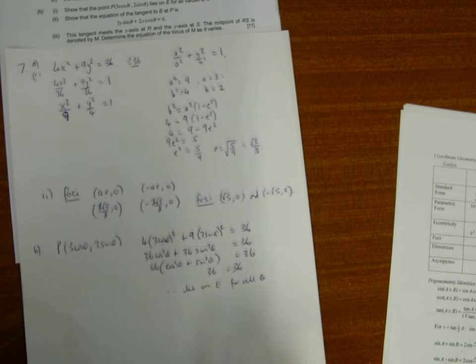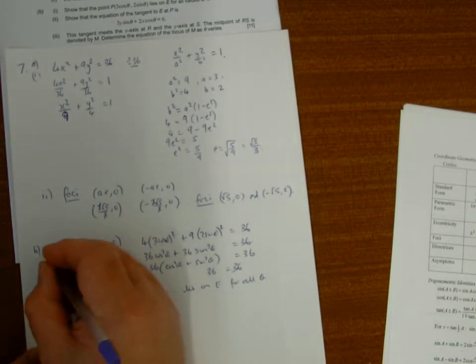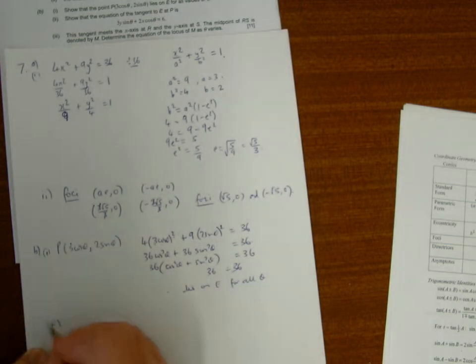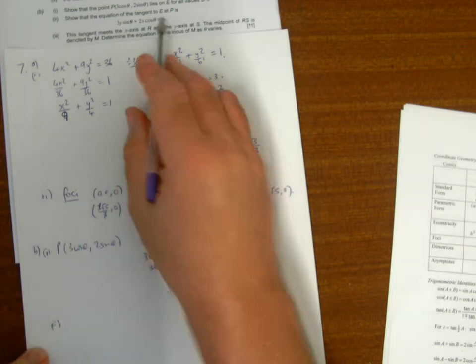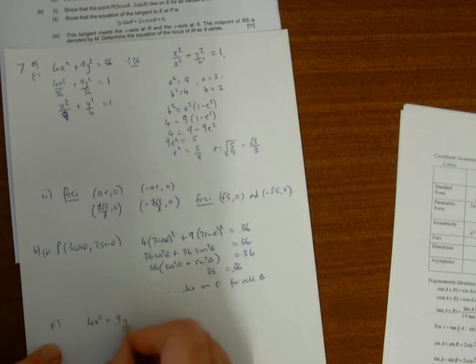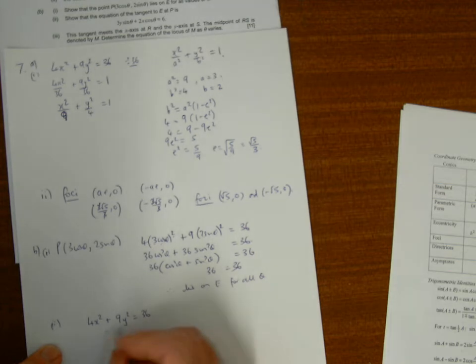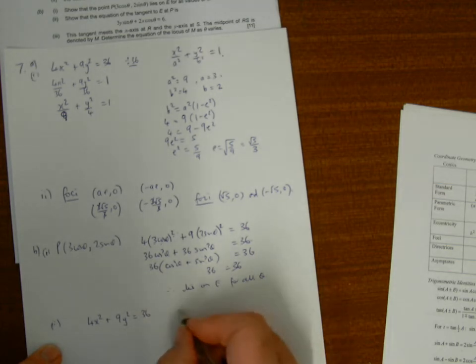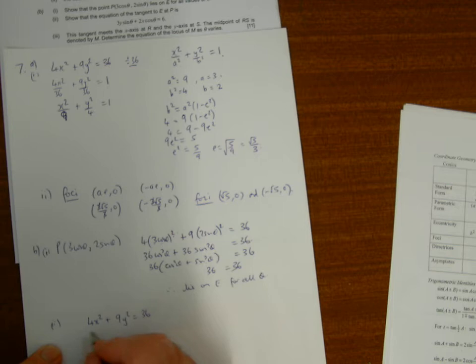Second part. I want the equation of the tangent to E at P. So E is, I'll put it in this format. To find the gradient of the tangent, I find dy by dx. So differentiating this equation with respect to x, differentiate 4x squared is 8x.